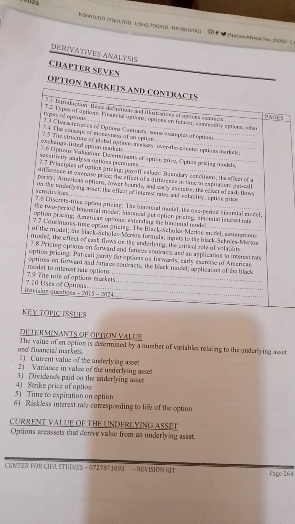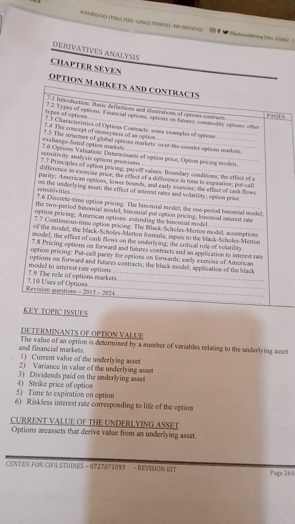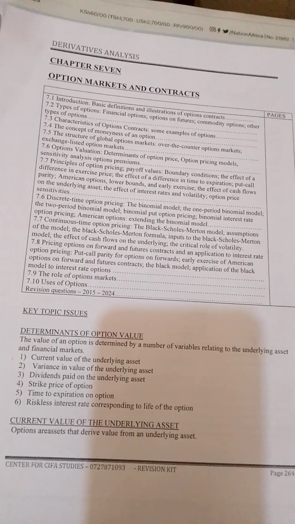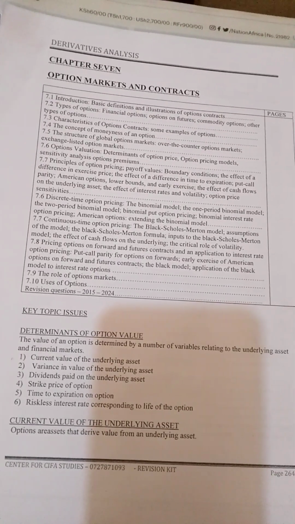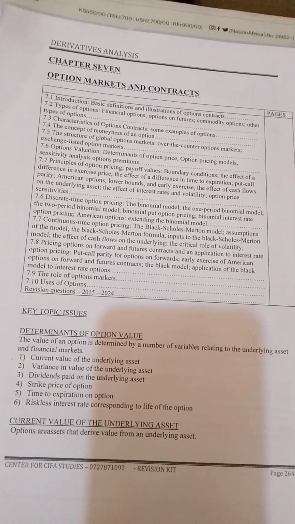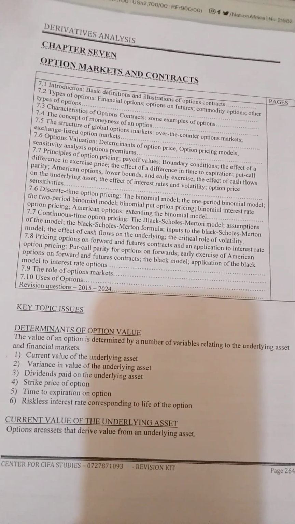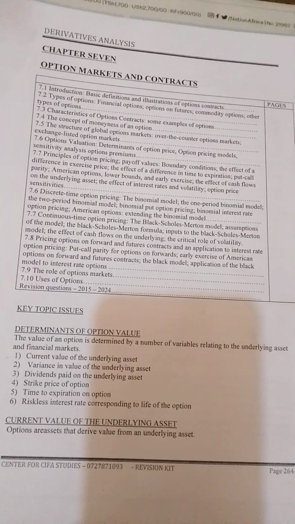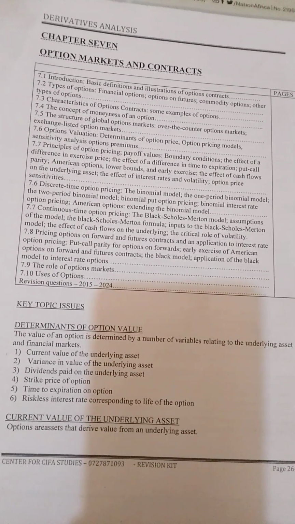Number two is variance in value of the underlying asset, dividends paid on the underlying asset, strike price of option, time to expiration on option, and riskless interest rate corresponding to life of the option.